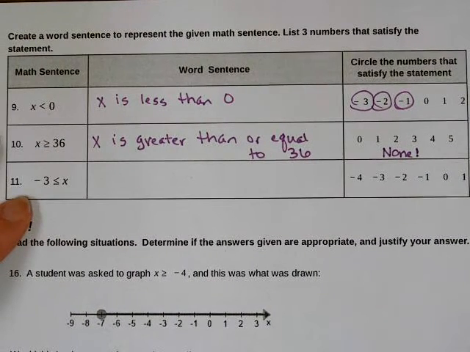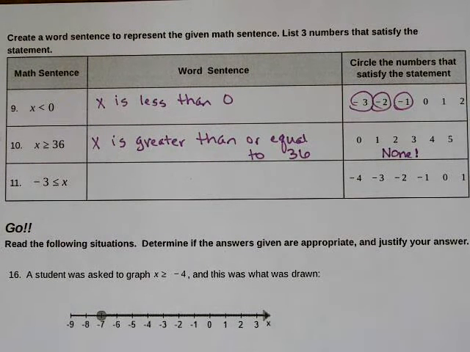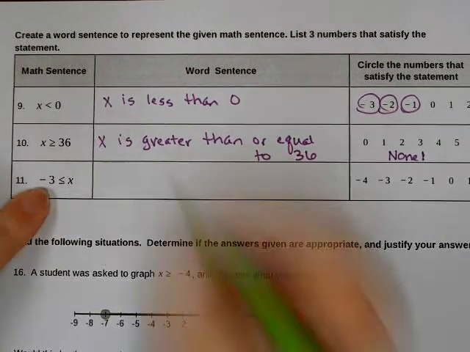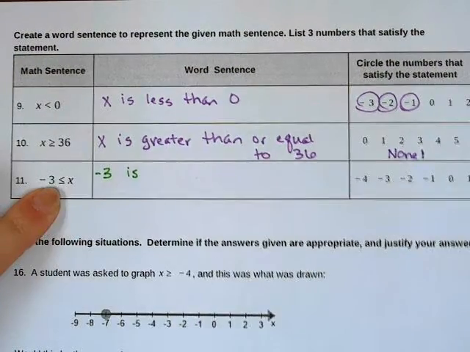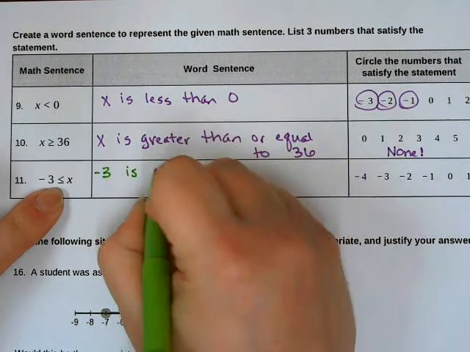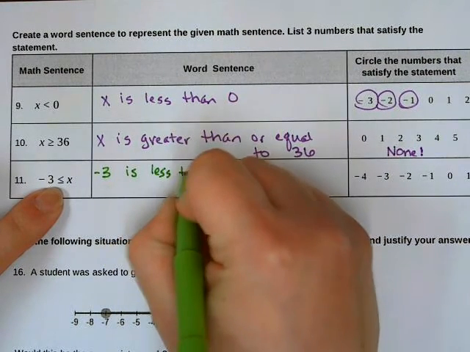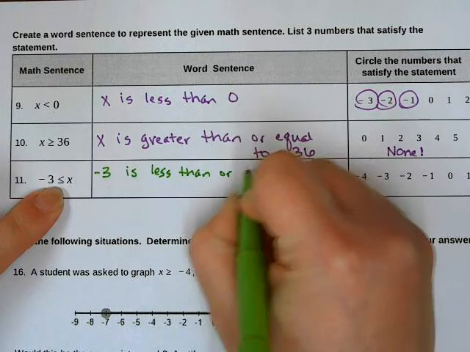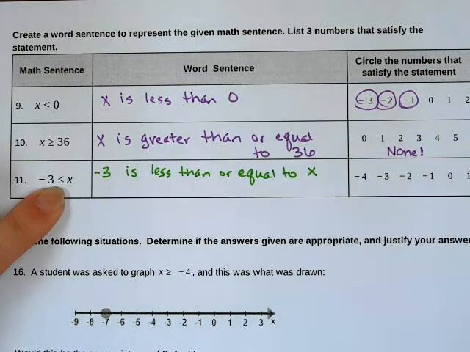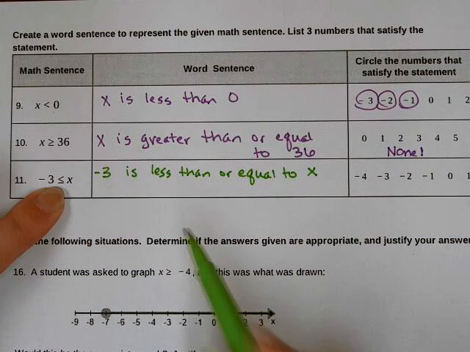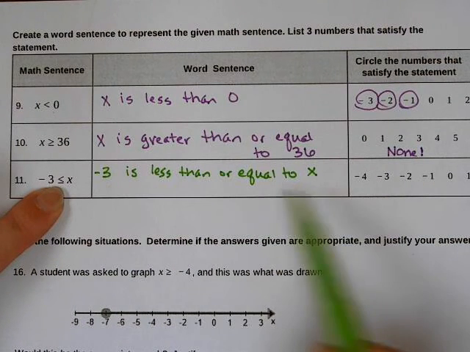This next one, we've got two different options. Some students like to read it exactly as is, which I think is perfect. So if we read it exactly as is, it starts with -3. So it says -3 is less than or equal to x. Right? Exactly as it is. -3 is less than or equal to x.